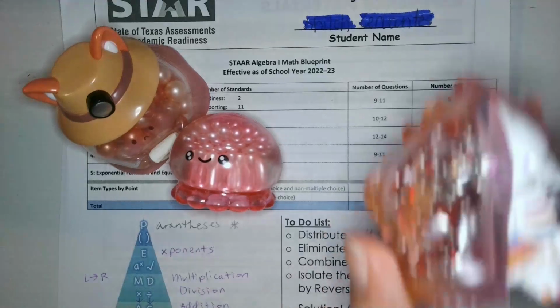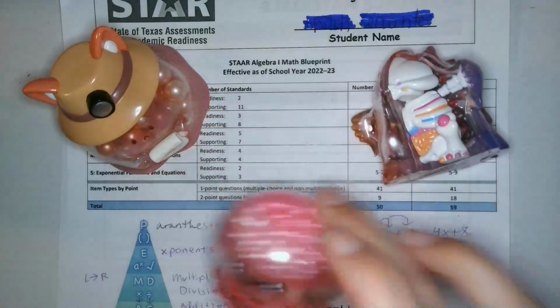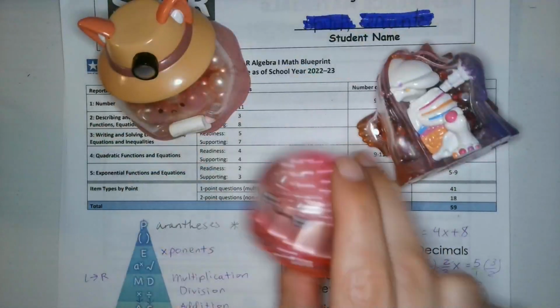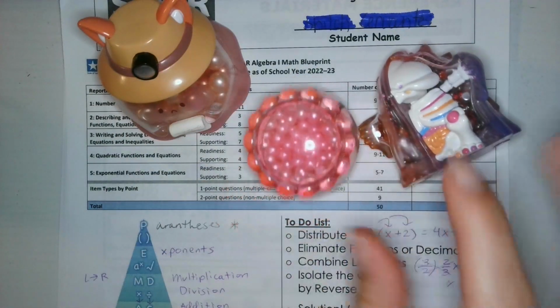So, I'm just showing off some toys I got from Japan. Though my little sister got me this one, so I don't know where this one came from. But yeah, I got 3 things because we're on Category 3. I hope you guys are doing well.